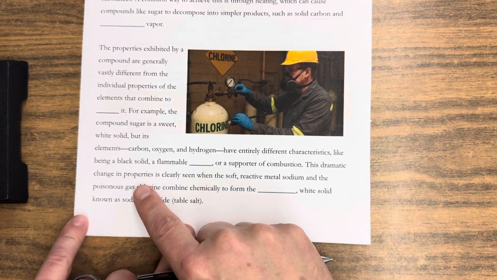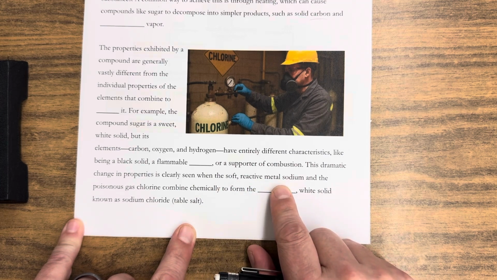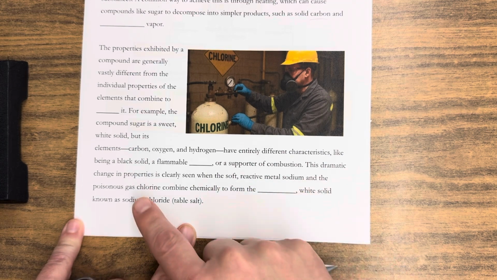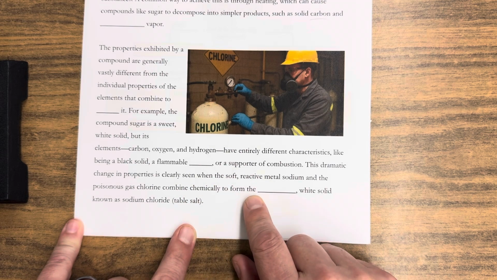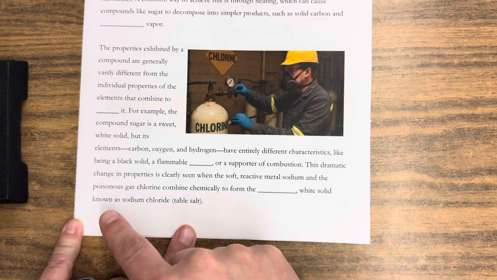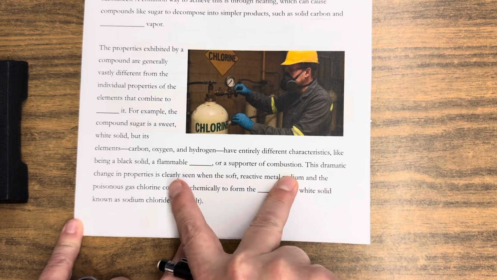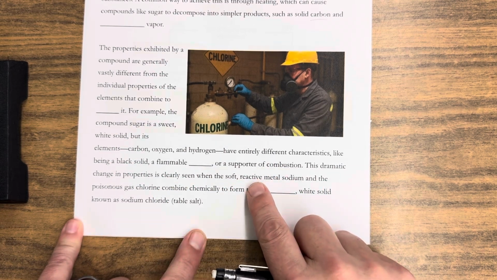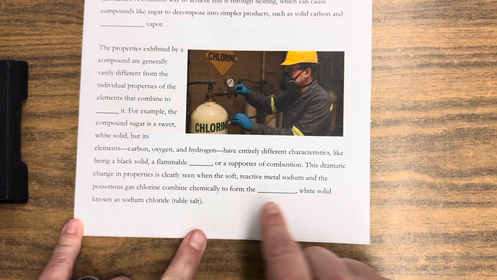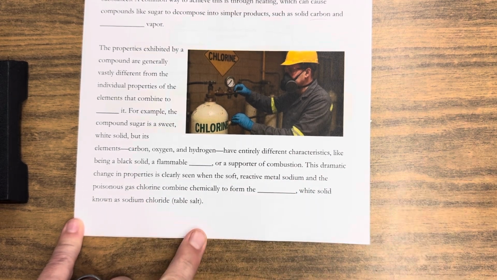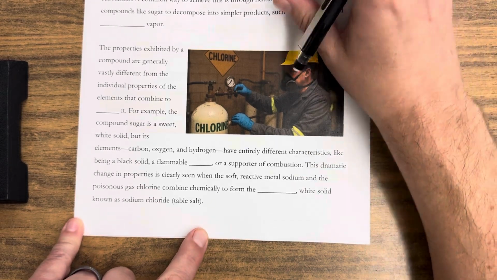This dramatic change in properties is clearly seen when the soft reactive metal sodium and the poisonous gas chlorine combine chemically to form the harmless white solid known as sodium chloride, or table salt. So you take two things that are very dangerous, a reactive metal and a poisonous gas, you put them together and it's just table salt. So now we have changed it chemically, which means it's going to exhibit different properties.